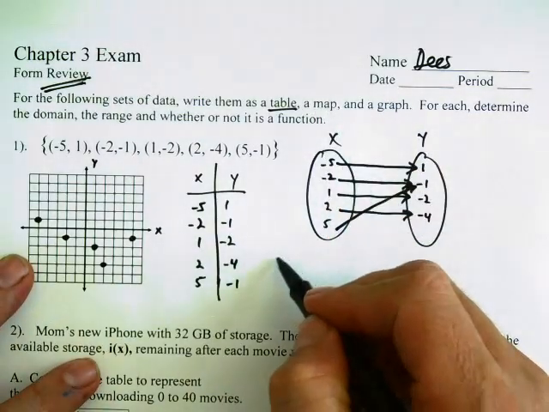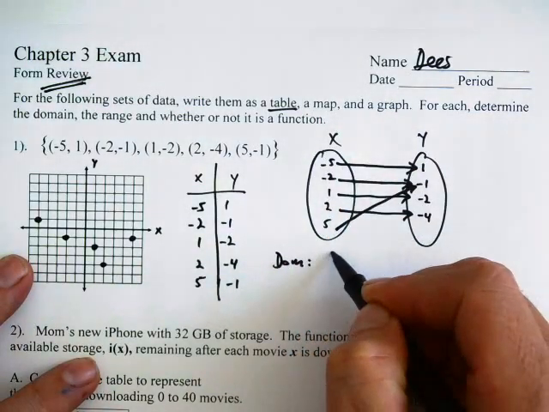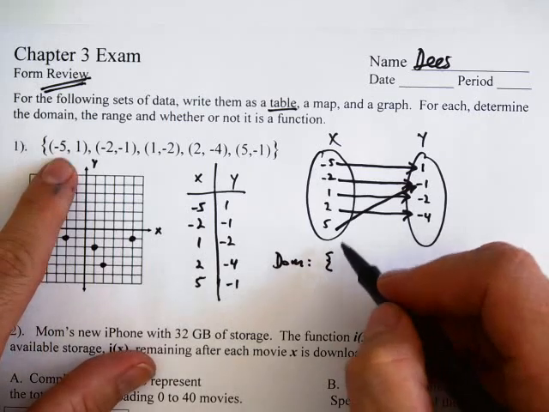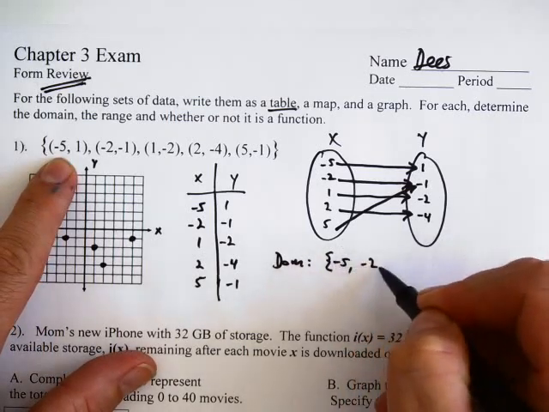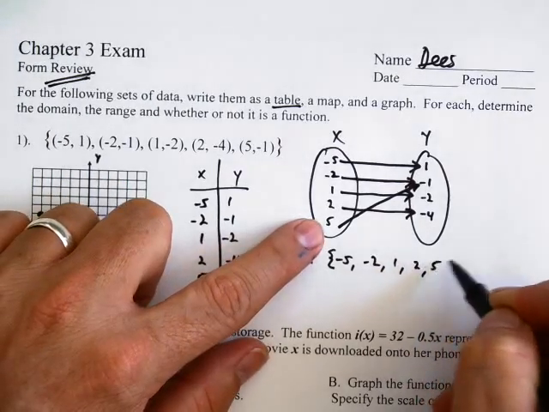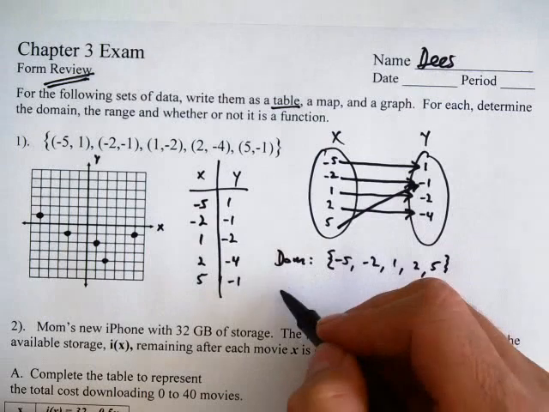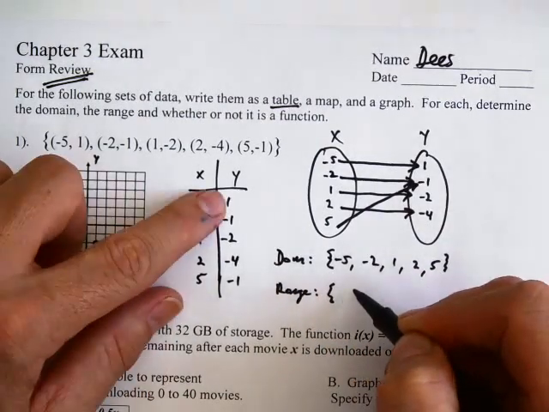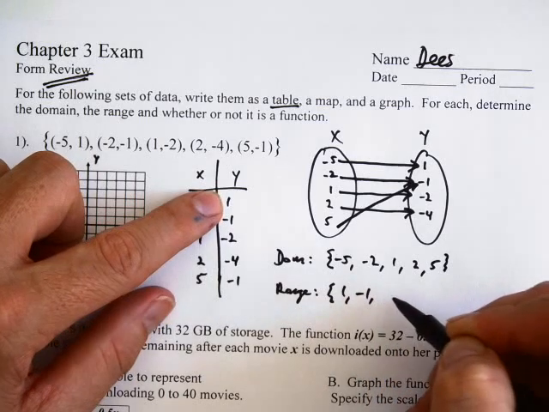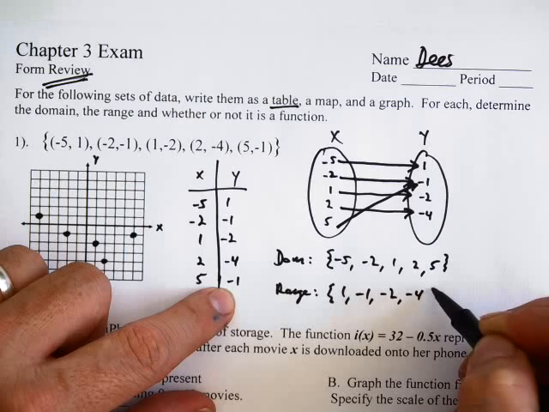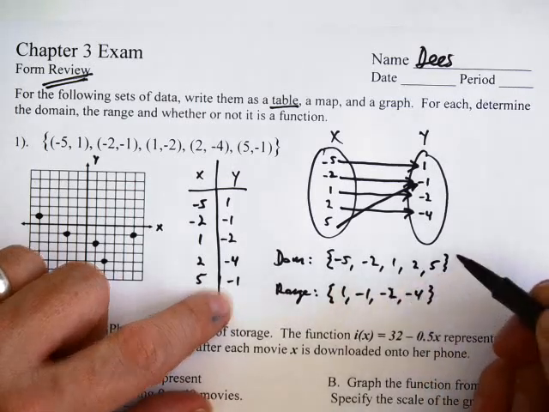So anyways, here we go. The domain, usually it's written in a set brace, are all the x values. -5, -2, 1, 2, and 5. Now notice I moved my fingers all over the place because I want to show you could have gotten them anywhere. The range is 1, -1, -2, -4, and I need not write -1 again. Notice they don't even have to be in order.